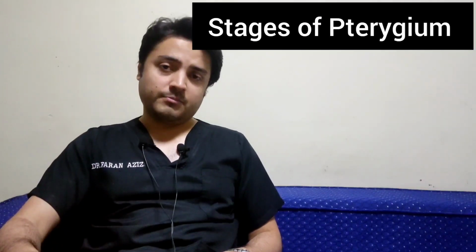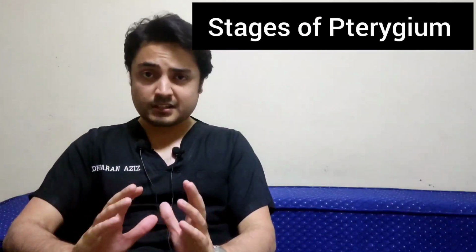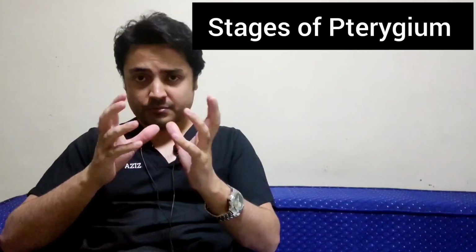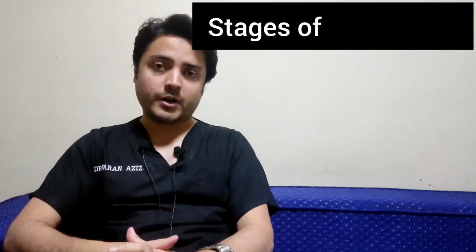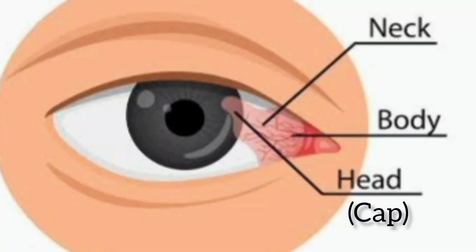Now let's come to the stages of pterygium, but before we go into the stages, let's discuss the parts of pterygium. If we divide it, how many parts will we divide this into? We will divide this into three parts: the body, the neck and the cap. You can see it in the image here.